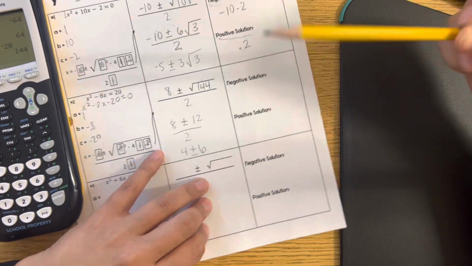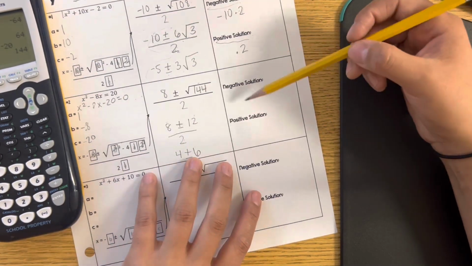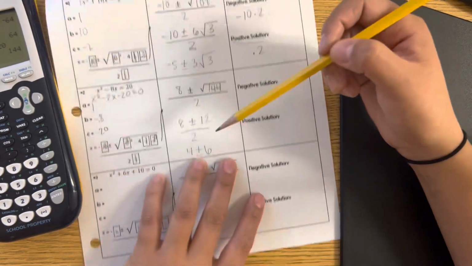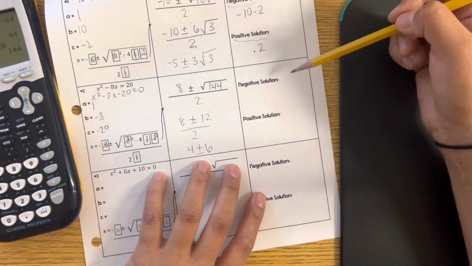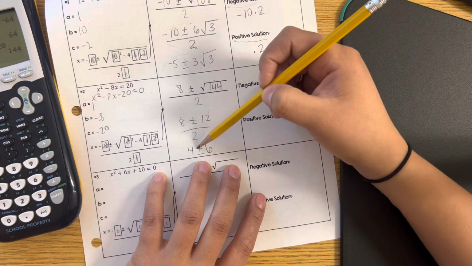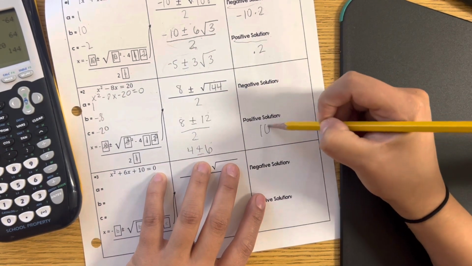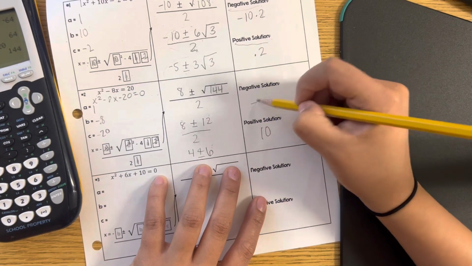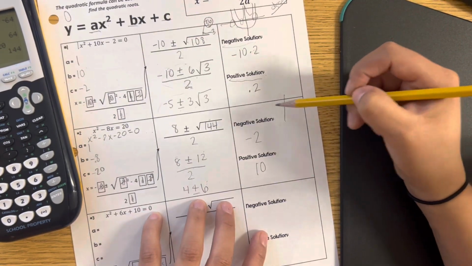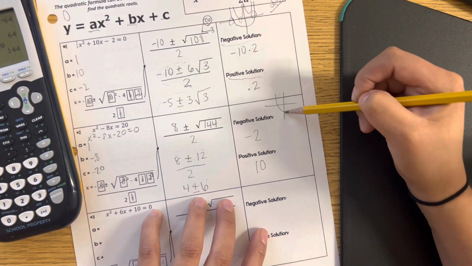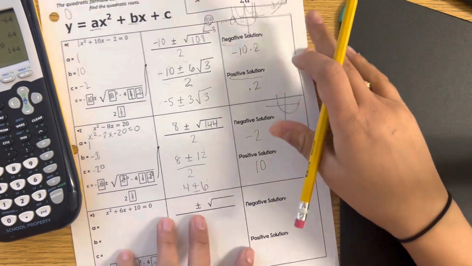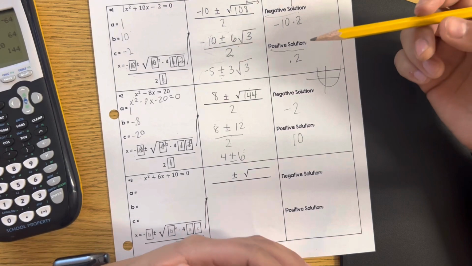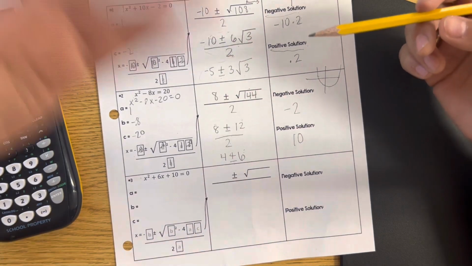Now, when I go to look at my negative and positive solution, this is a lot less complicated than these. So all I have to do is do the addition and subtraction. So 4 plus 6 is 10. There's my positive solution. 4 minus 6 is negative 2. That means my parabola is going to cross at negative 2 and positive 10. So let's do some more. Now that's like best case scenarios. So this is why the quadratic formula works with every single type of quadratic.